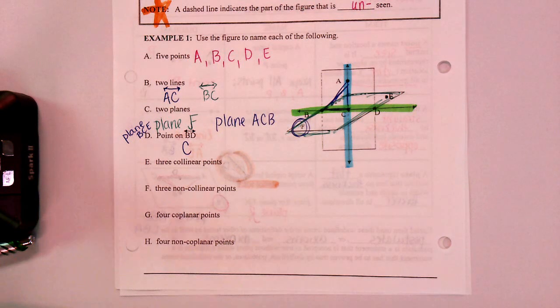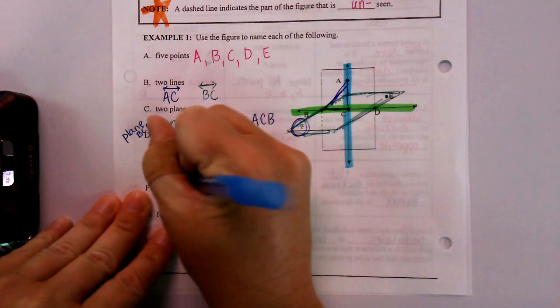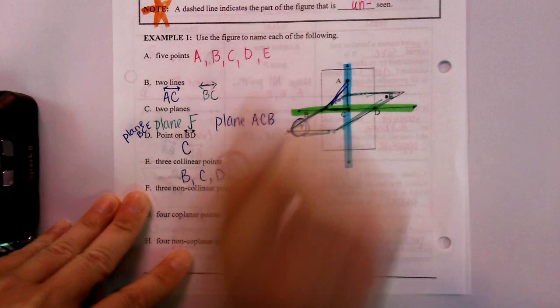All right, about 15 more seconds. And if you want to work ahead, you are more than welcome to. But, 3 collinear points. If I'm just using the picture, there's only 3 points that are on one line. Anybody get them? B, C, and D. Anybody not get them? Good. It's okay to tell me. Nobody's going to make fun of you.